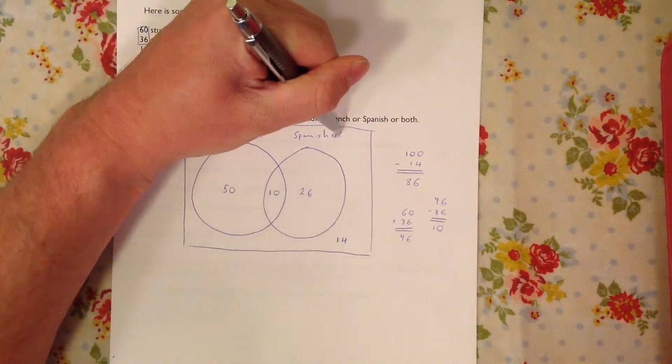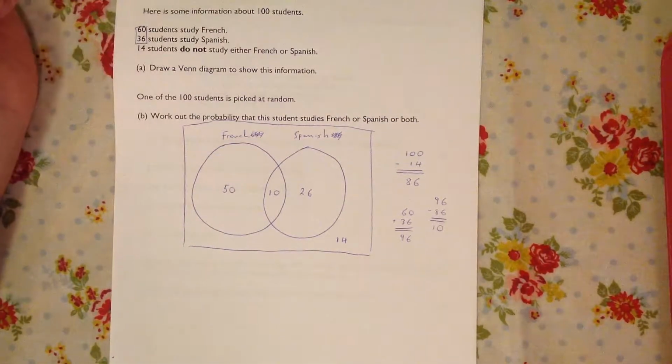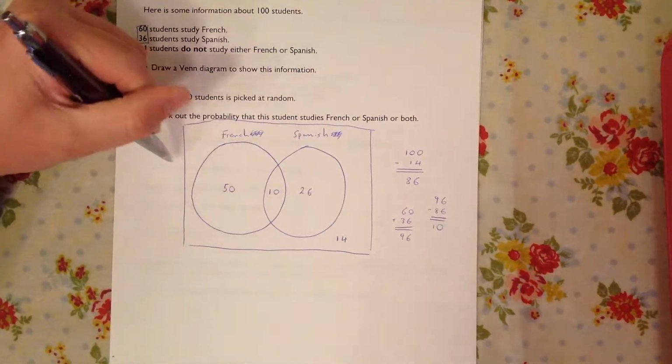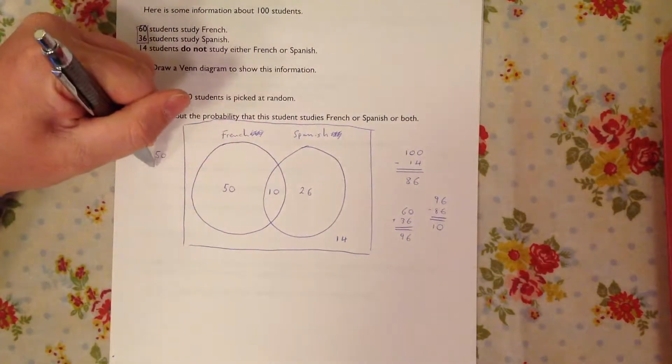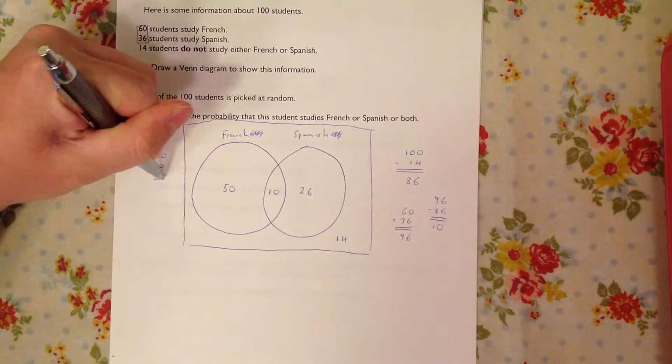And let's just do a little bit of checking to make sure that works. I should have 100 students in total inside this Venn diagram. So let's do a quick bit of maths there. We've got 50 here that study just French. We've got 10 here that study French and Spanish. We've got 26 here that study just Spanish.